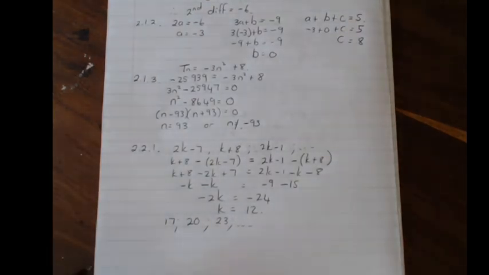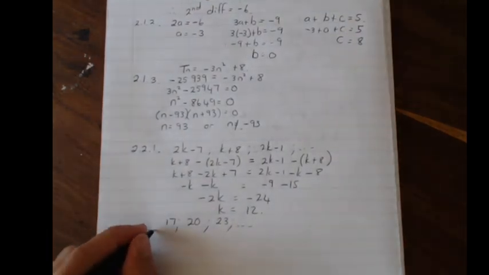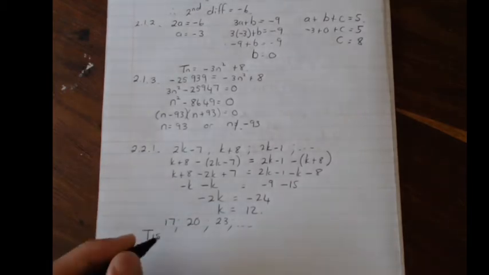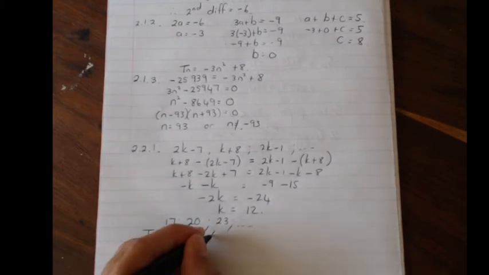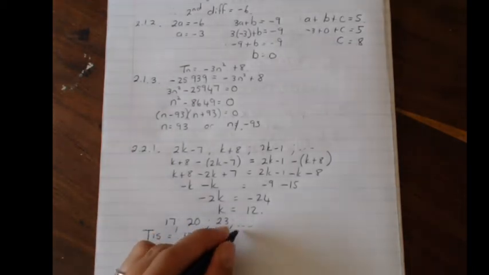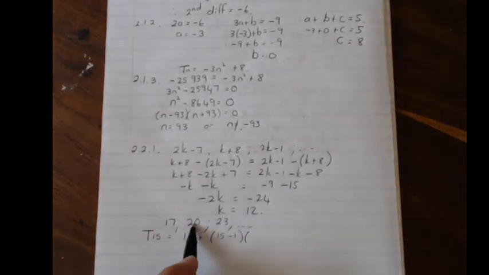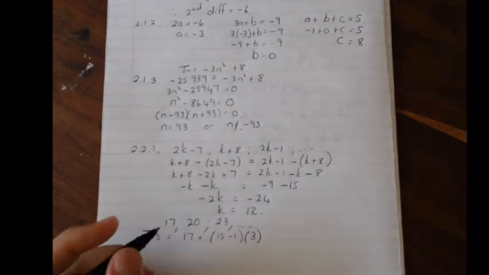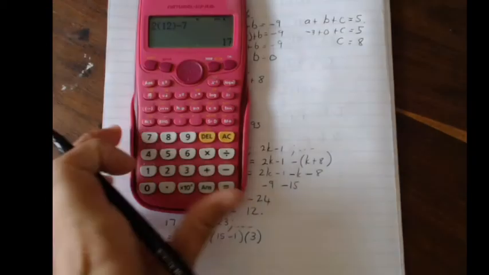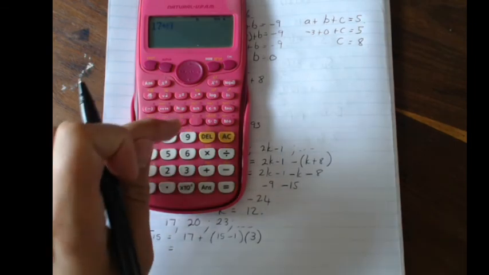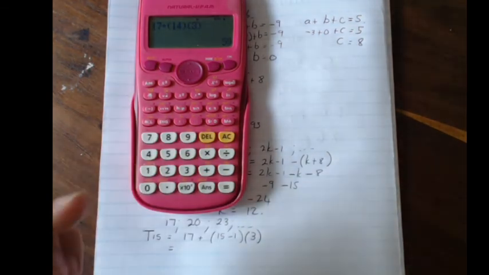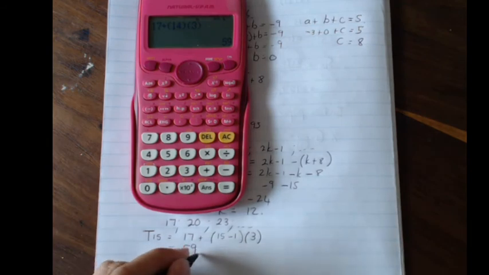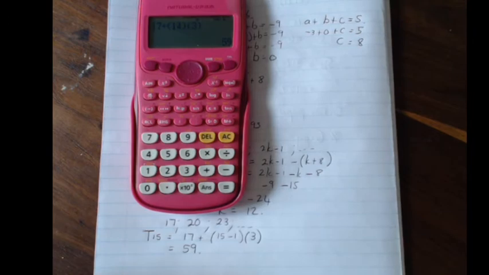So in this question, I want the 15th term. For an arithmetic pattern, you can use a plus (n minus 1) d, which goes plus 3, plus 3, and then you can just substitute that into your calculator. 17 plus 14, 15 minus 1 is 14, times 3, is 59. Okay, so the 15th term is 59.